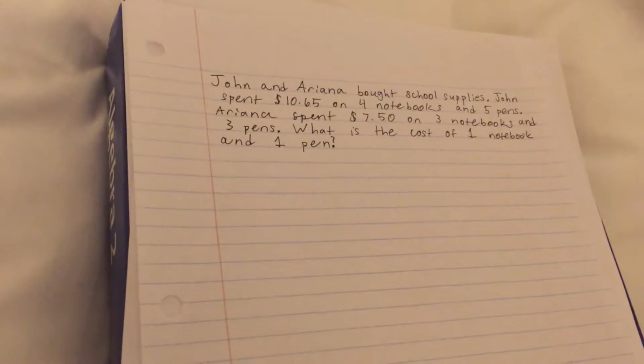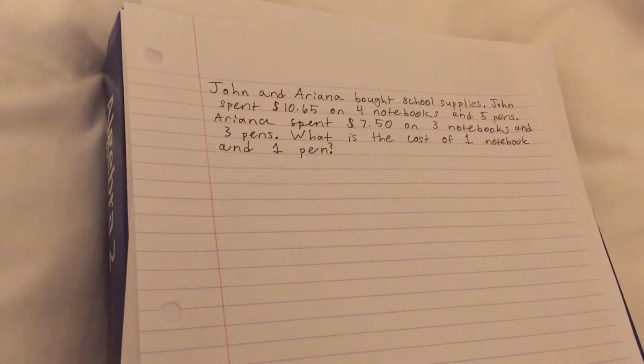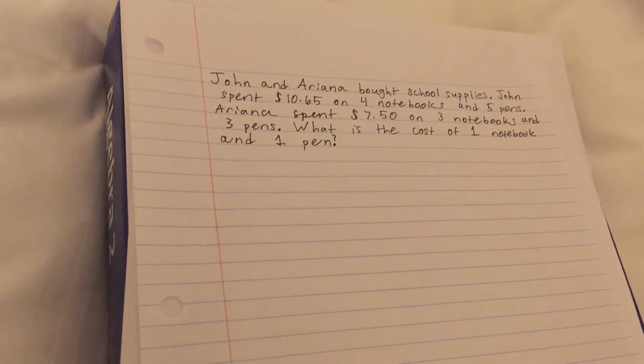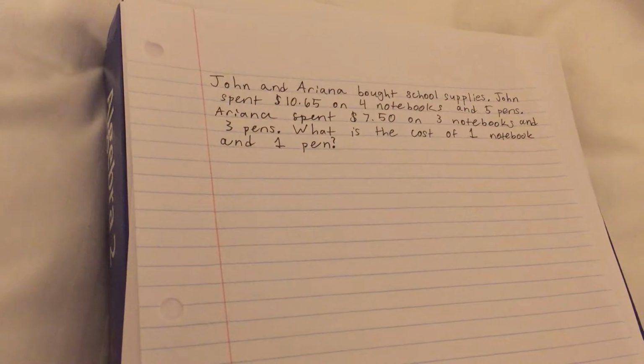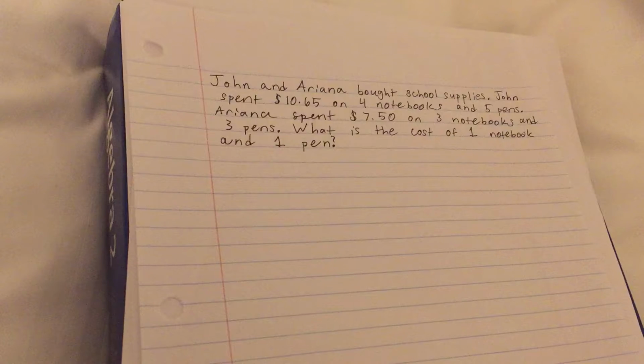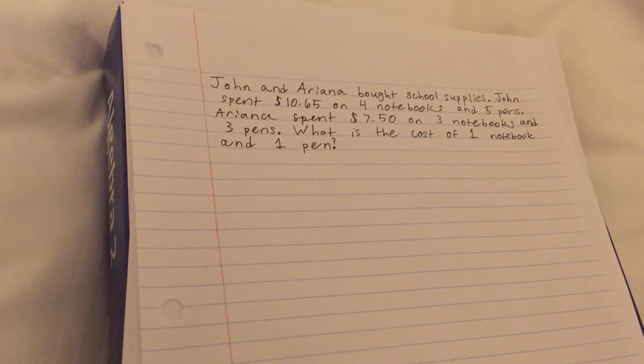Let's take a look at our second problem. John and Ariana bought school supplies. John spent $10.65 on 4 notebooks and 5 pens. Ariana spent $7.50 on 3 notebooks and 3 pens. What is the cost of 1 notebook and 1 pen?